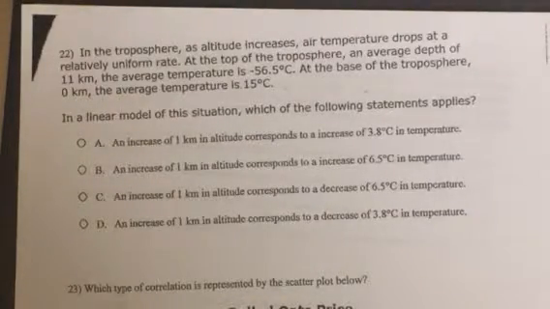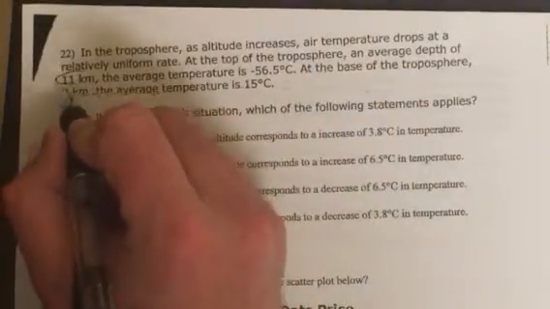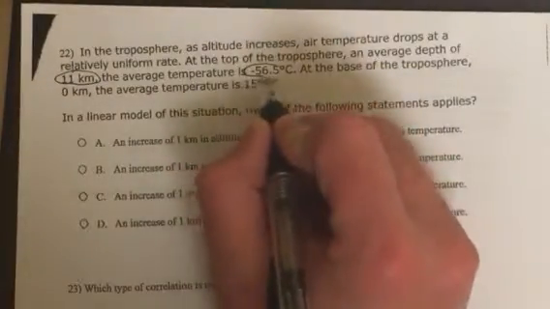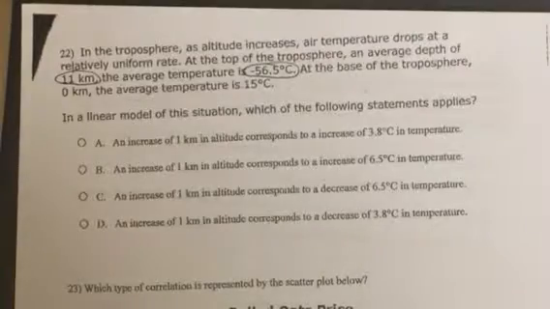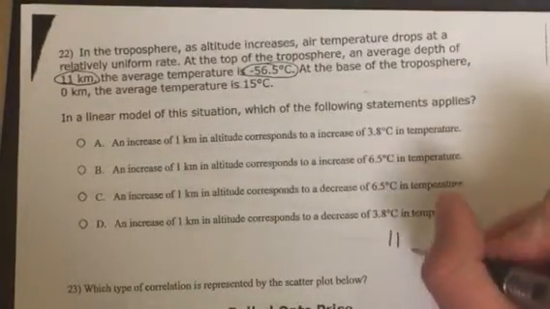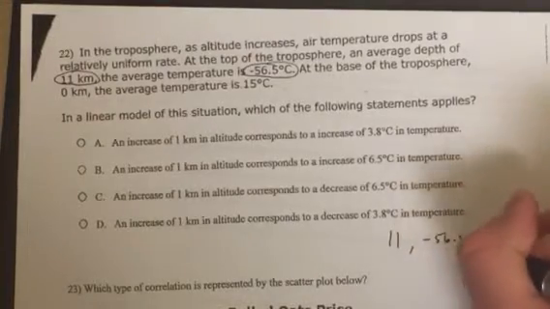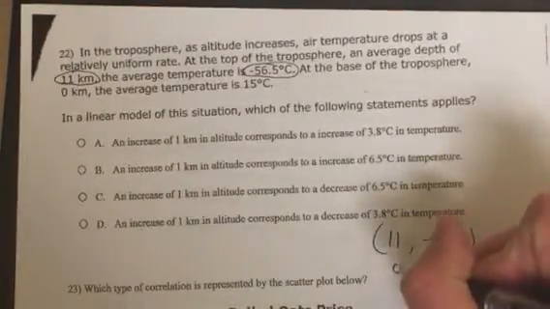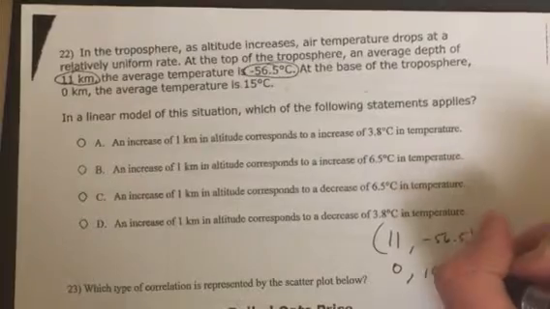So basically they're asking for the unit rate per 1. To find that, you would have to use these as coordinates. So you have 11, comma, negative 56.5, and you have 0, comma 15.